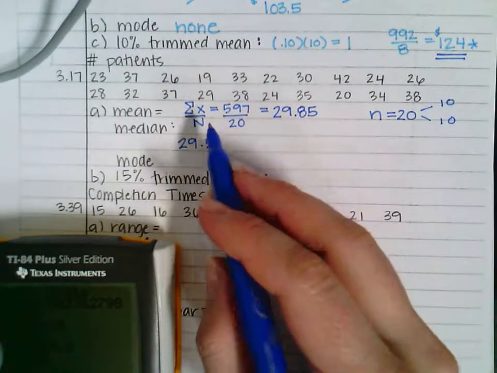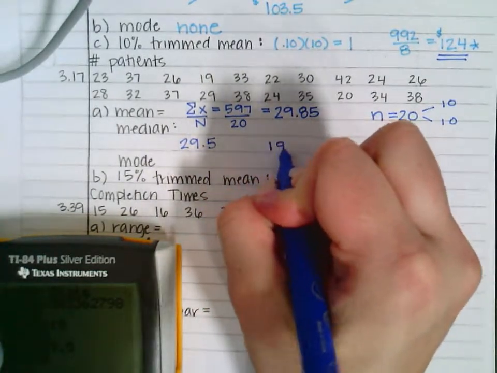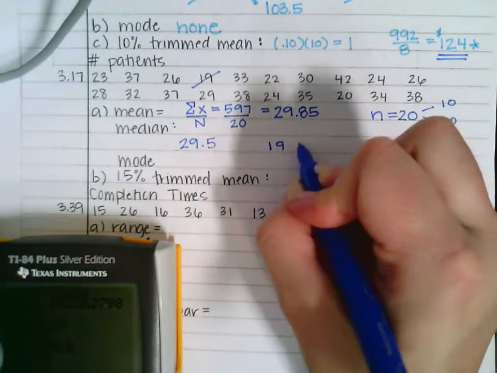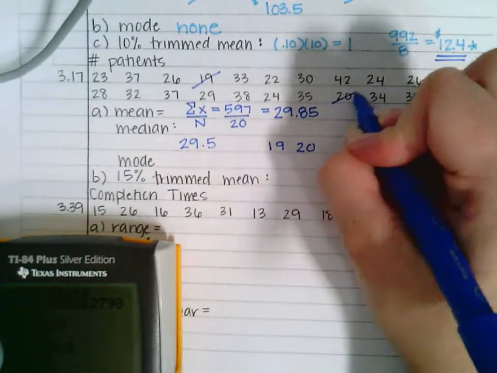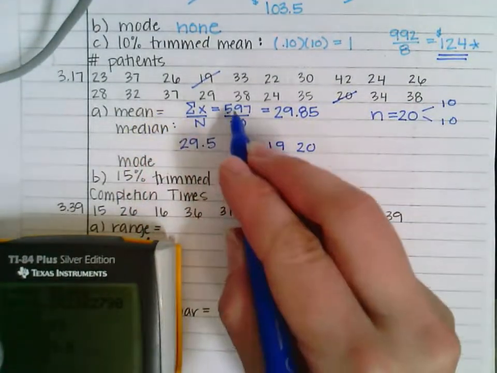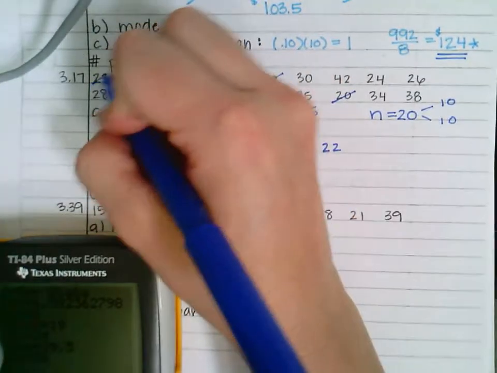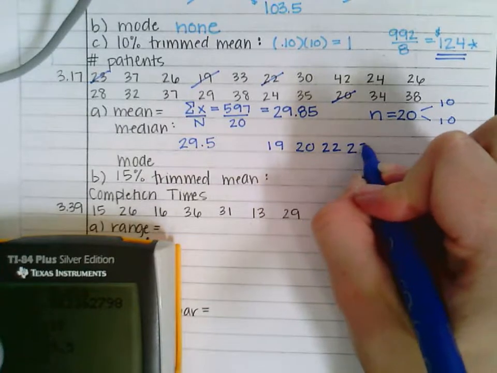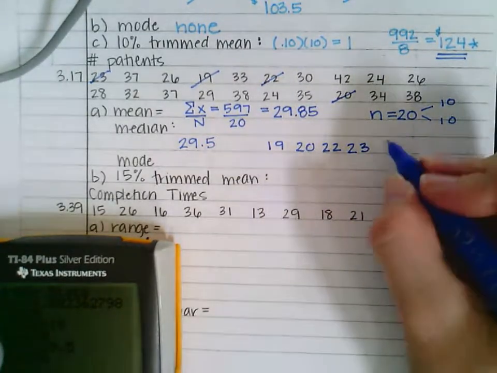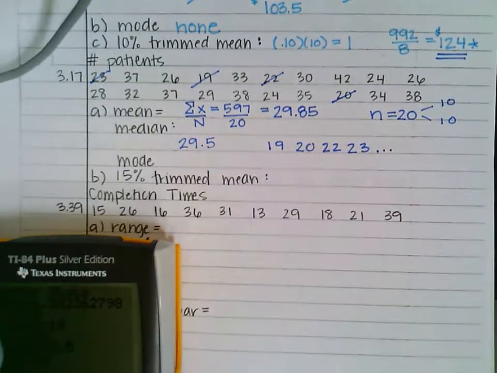So I could list this all out in order. I could say 19, 20, what's the next number here? 22, 23, right? And then I would end up with my max.